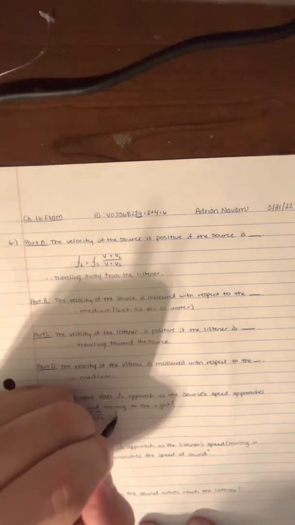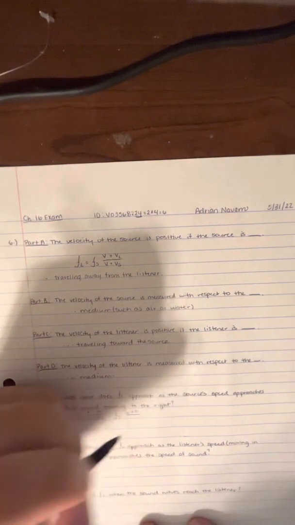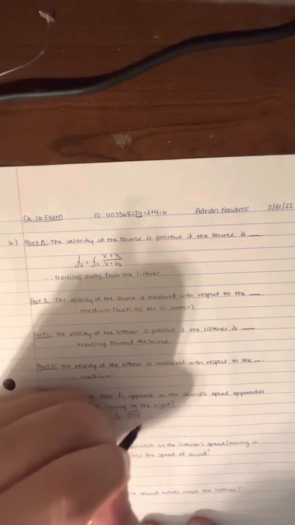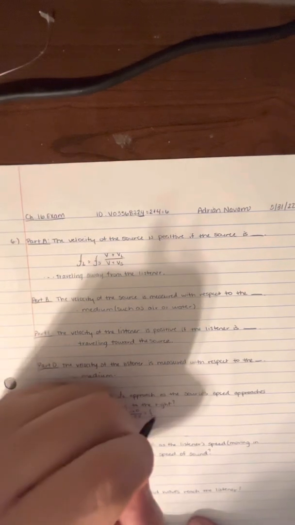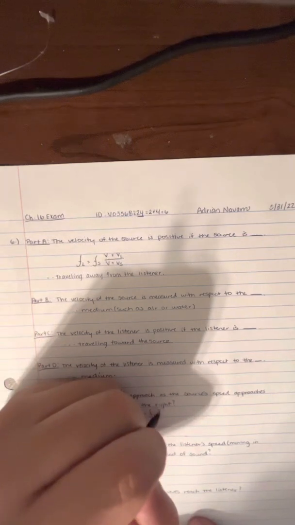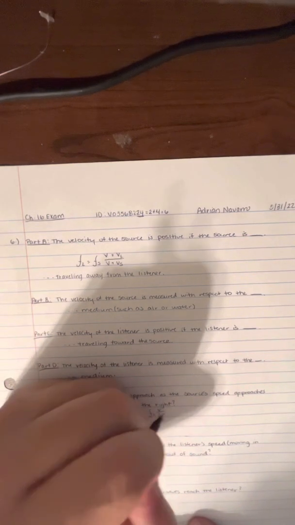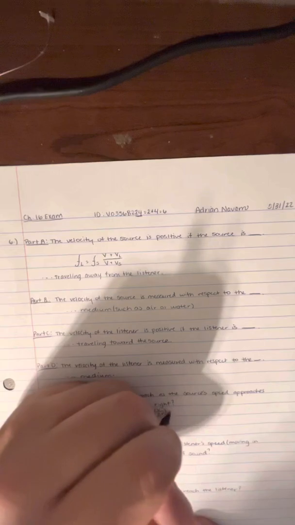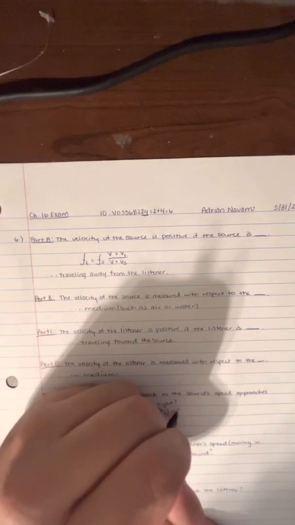So that changes to F sub S of V plus 0 over V plus V. That's just going to equal F sub S of V over 2V, which the V's end up canceling out, resulting in 1/2 F sub S. That's going to be our answer for that.